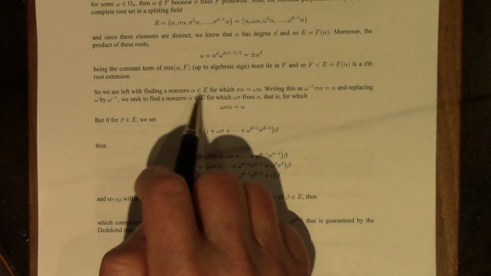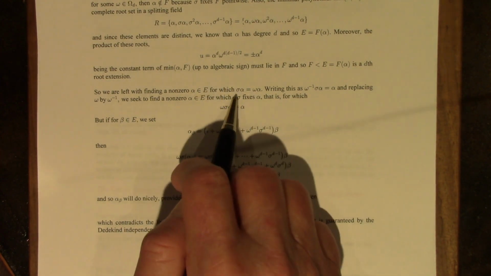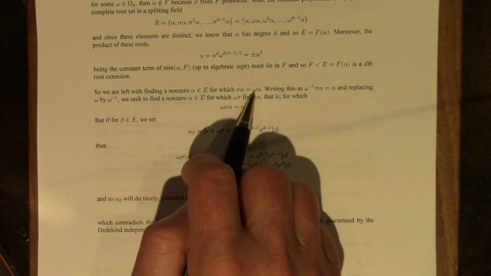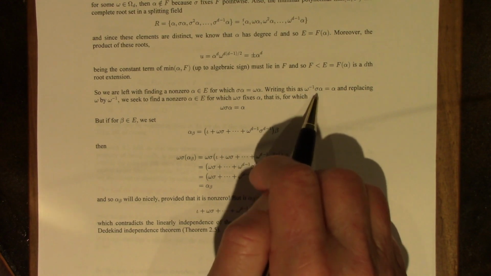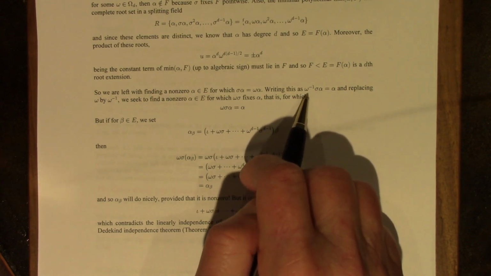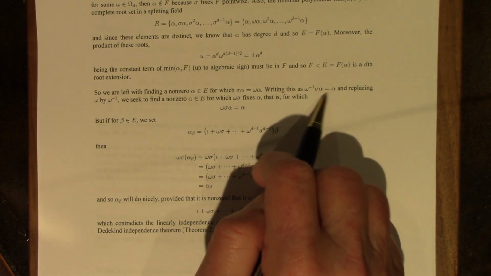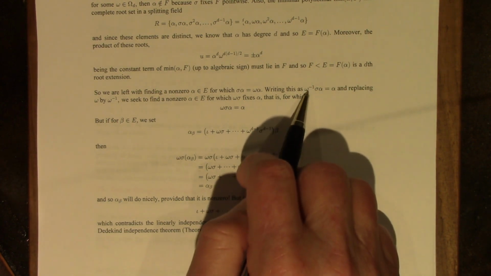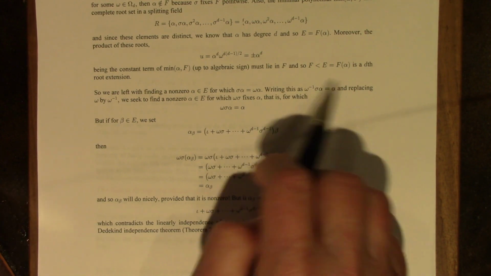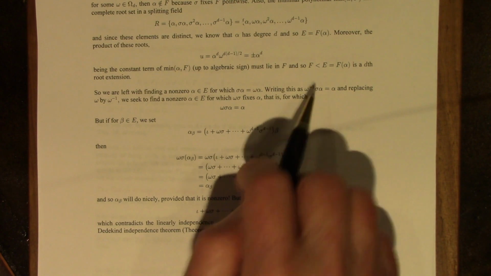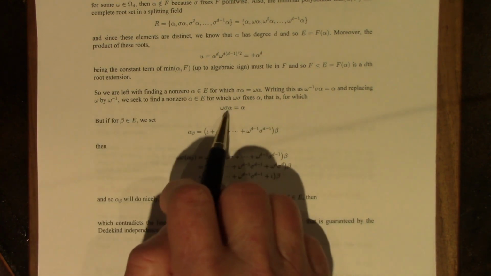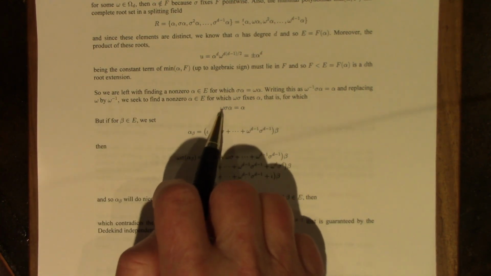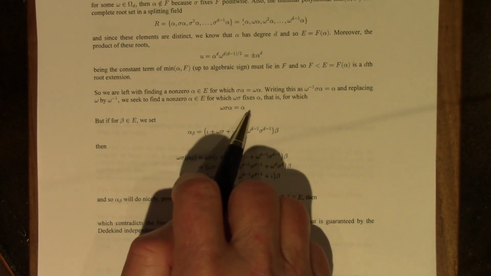So we're left with finding a non-zero alpha in E for which sigma alpha is omega alpha, or omega inverse sigma alpha is alpha. Since omega is any primitive dth root of unity, so is omega inverse, so we can swap omega inverse, put omega there, and so this is what we're looking for: omega sigma alpha equals alpha.